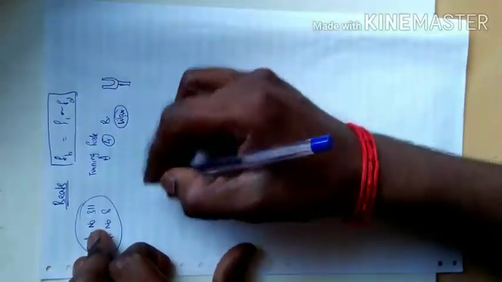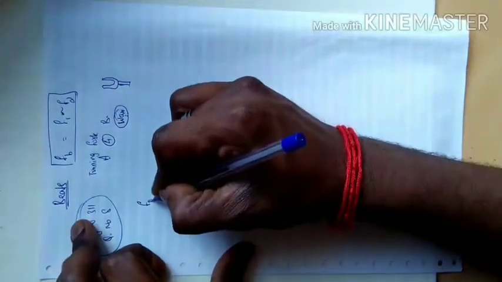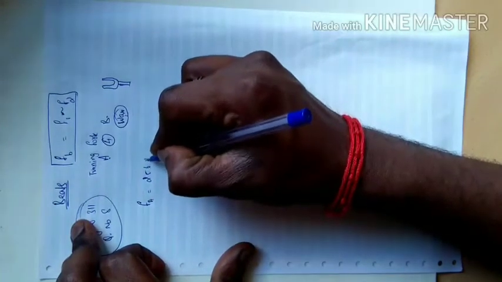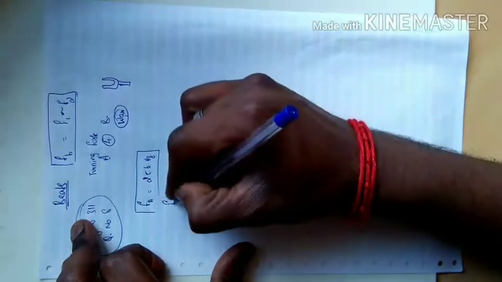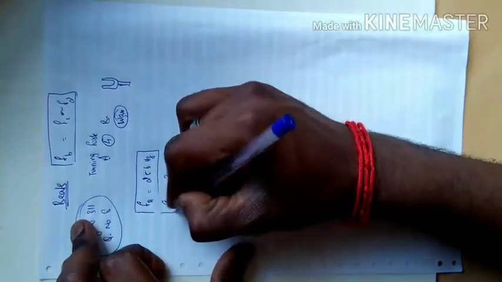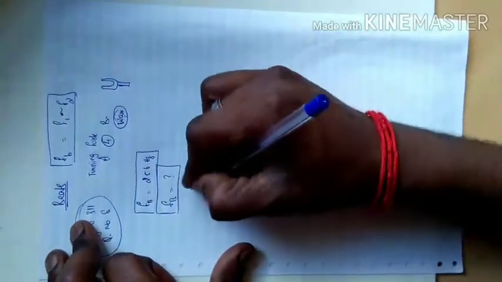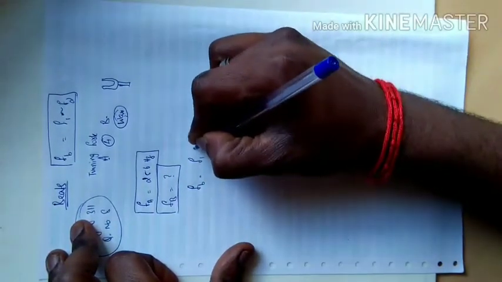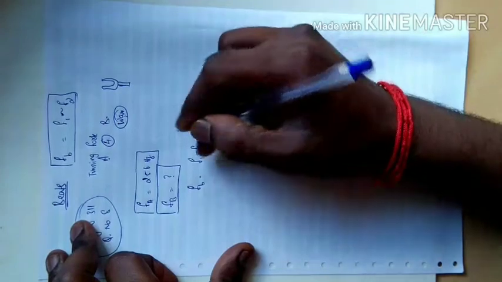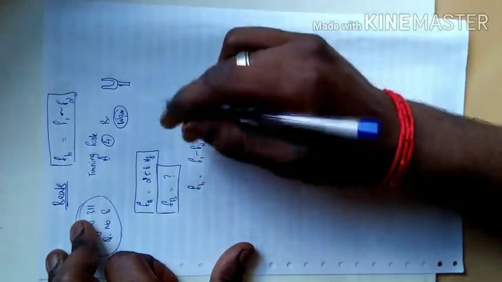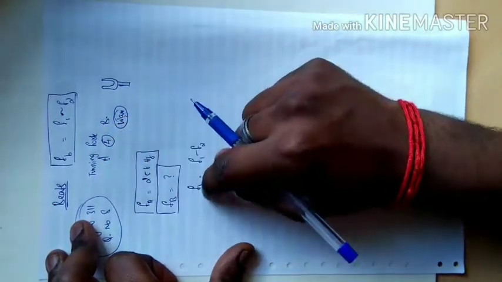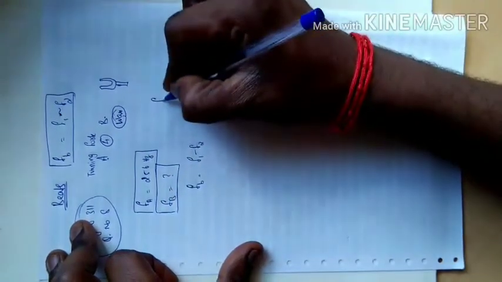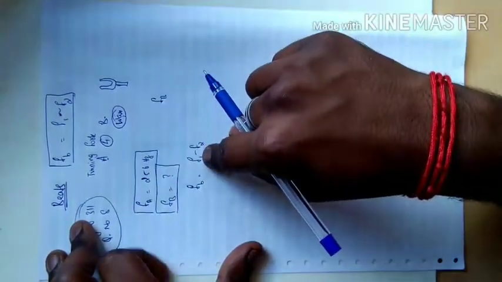The frequency of A is given as 256 Hz, and they are asking us to find the frequency of B. We know that beat frequency is given by F1 minus F2. If the difference of these two is 4 beats, then only it is called beat frequency.